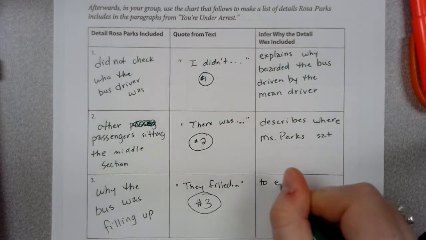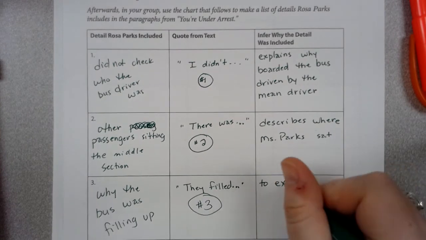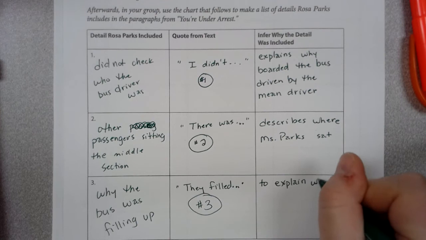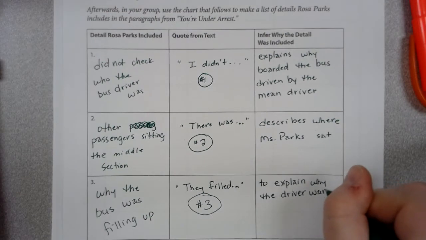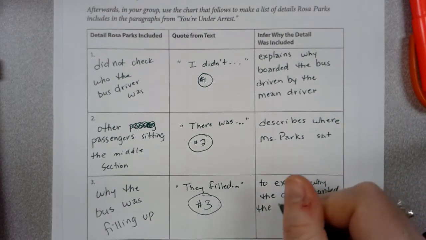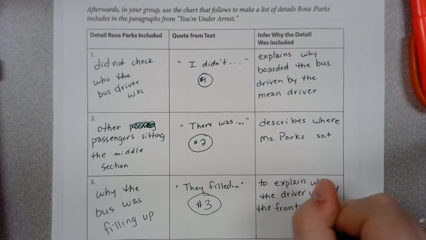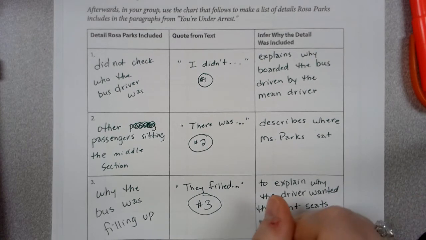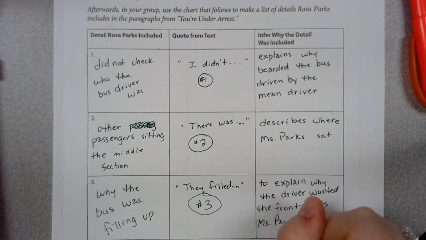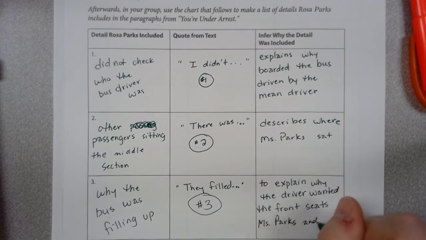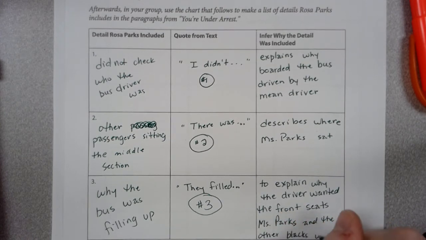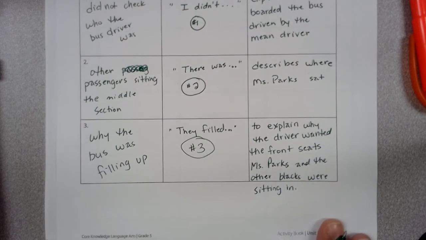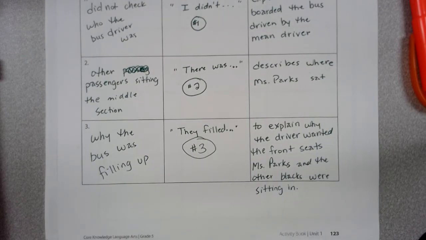Well, she did that to explain why the driver wanted the front seats, Miss Parks, and the other blacks were sitting in. Okay, it explains why she had to get up and move.